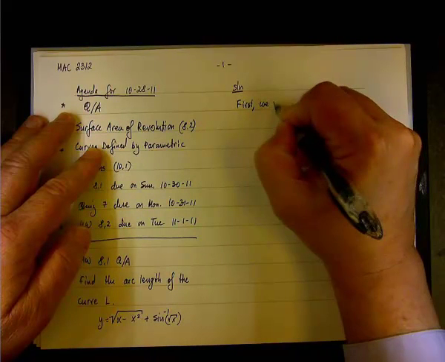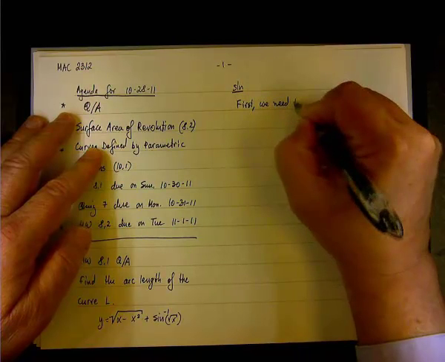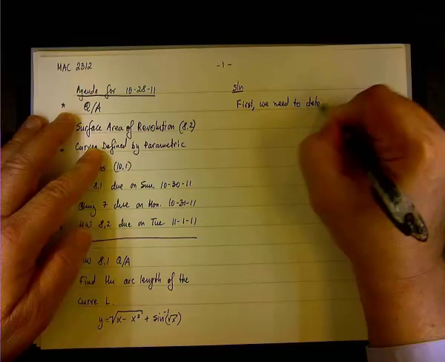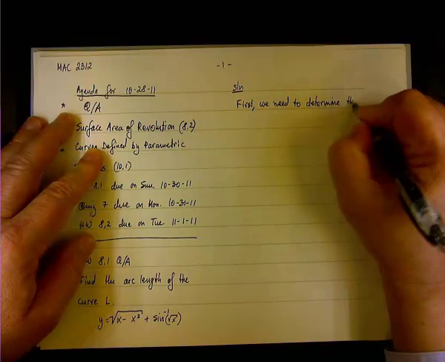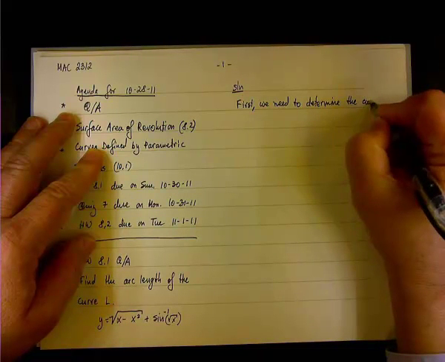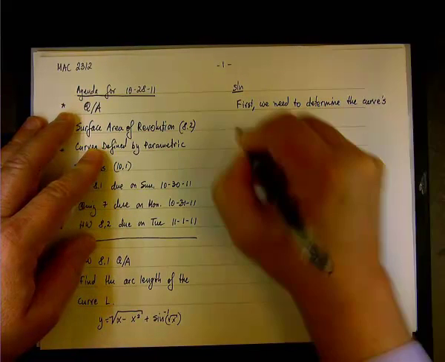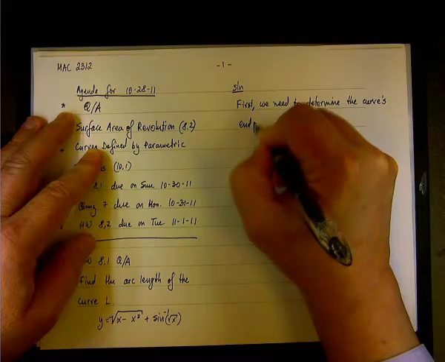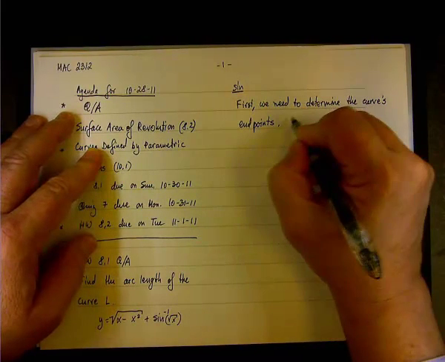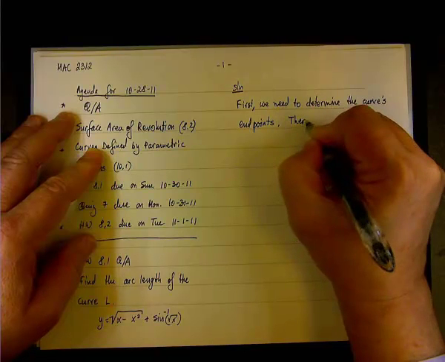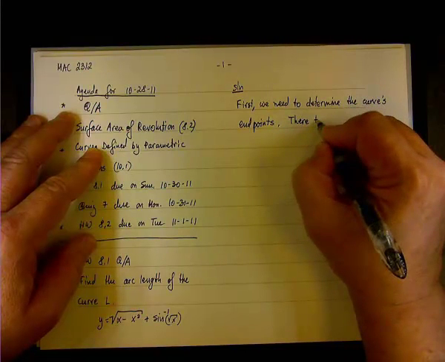So let's write first. We need to determine the curve's endpoints. Okay, so there are two considerations.